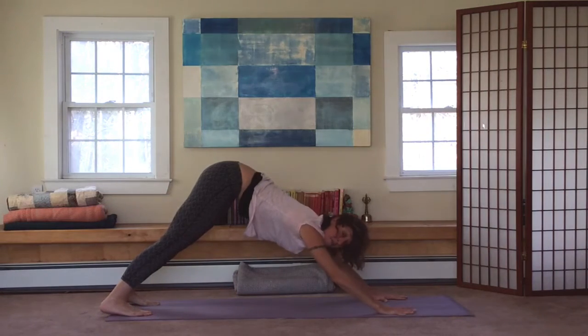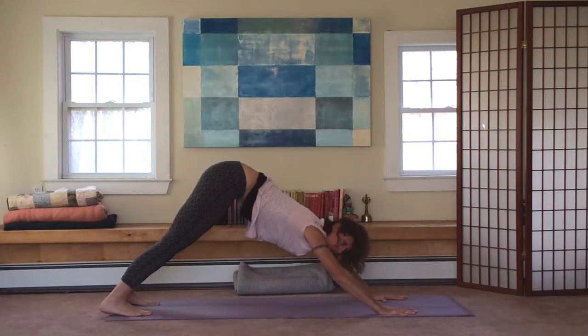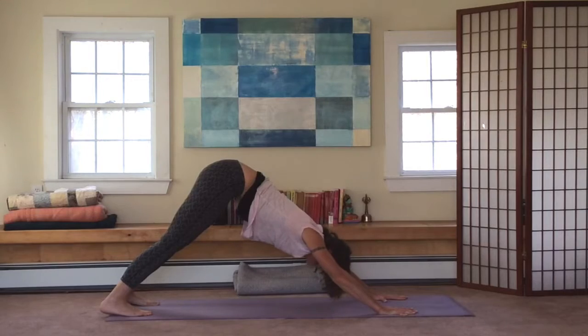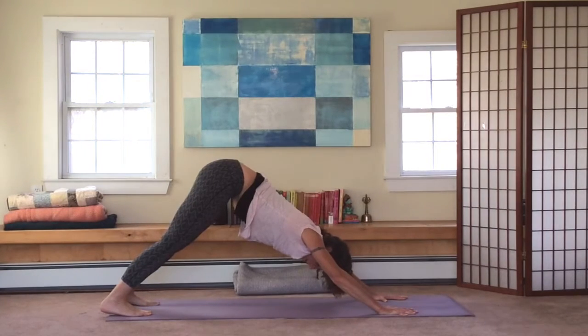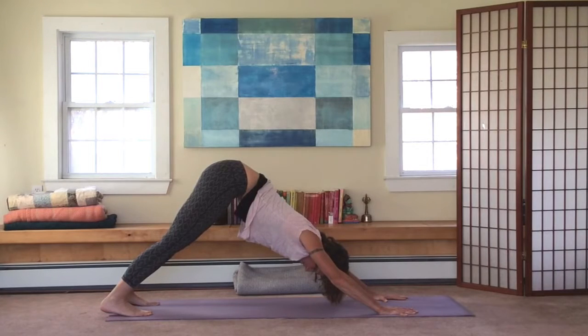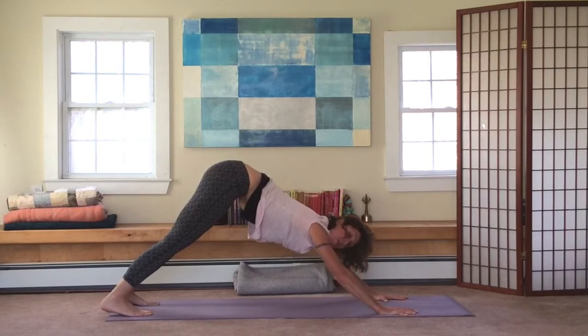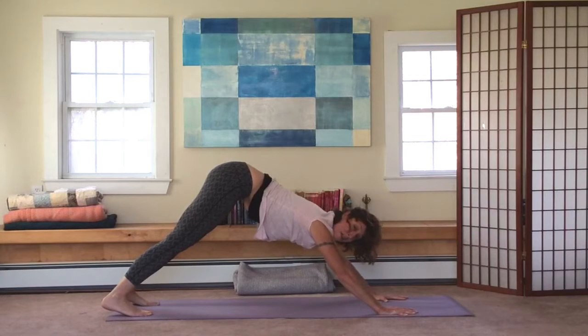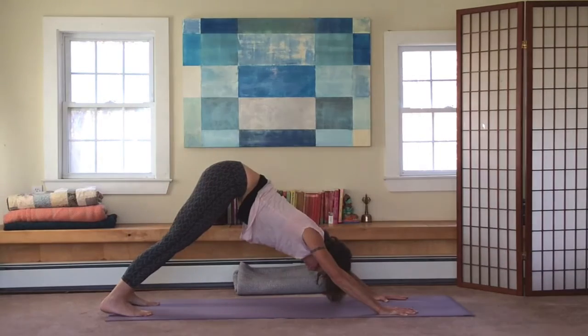Rooting down through the base of your first two fingers, your first finger and your thumb. Lengthening through the hips and through the heels. Filling your whole shape with breath. And we can practice a little bit with the wind element bija mantra, which is yang, yang, Y-A-M.